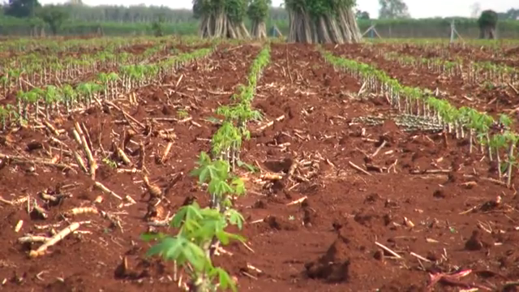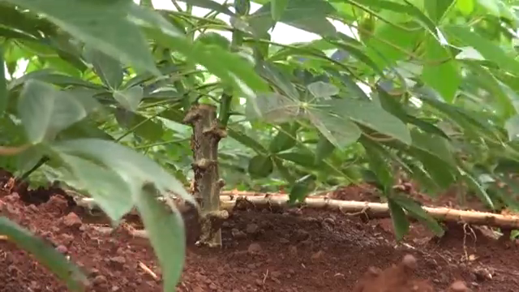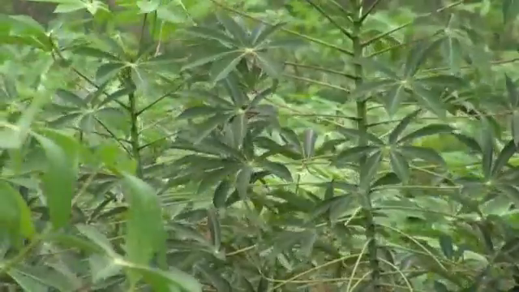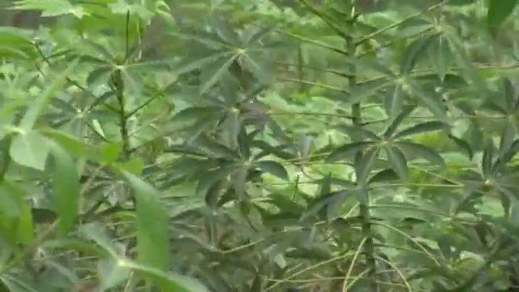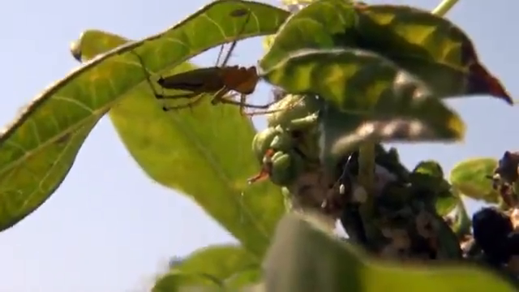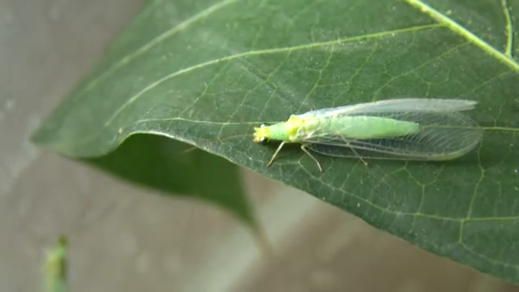If you have used clean planting material, the chance of getting a mealybug infestation is greatly reduced. In your field, you also have friends such as ladybird beetles, spiders, and lacewings that eat mealybugs.